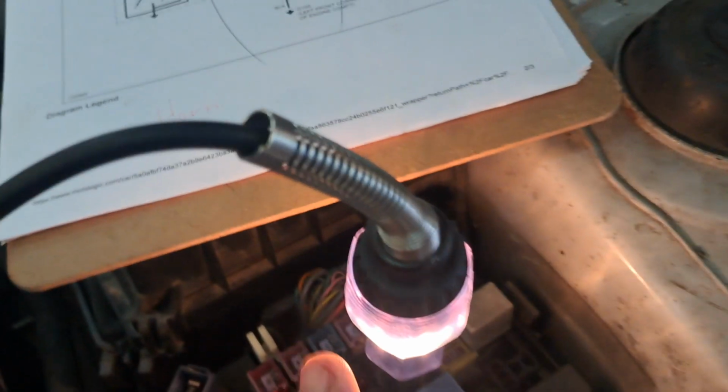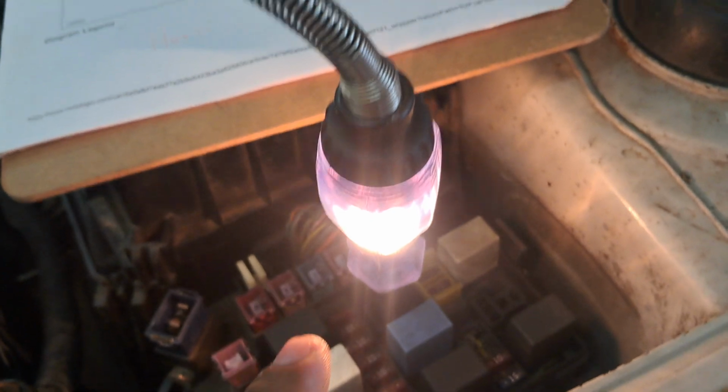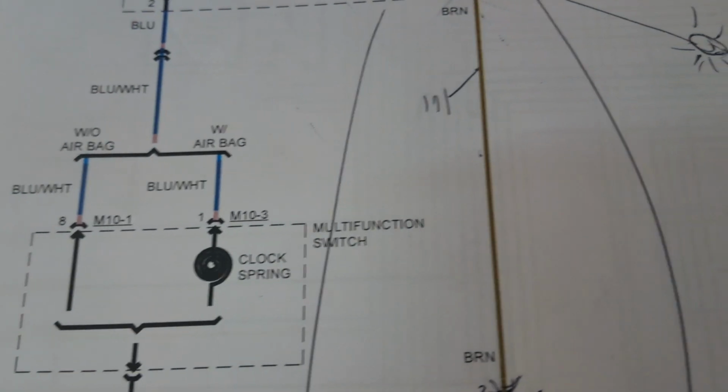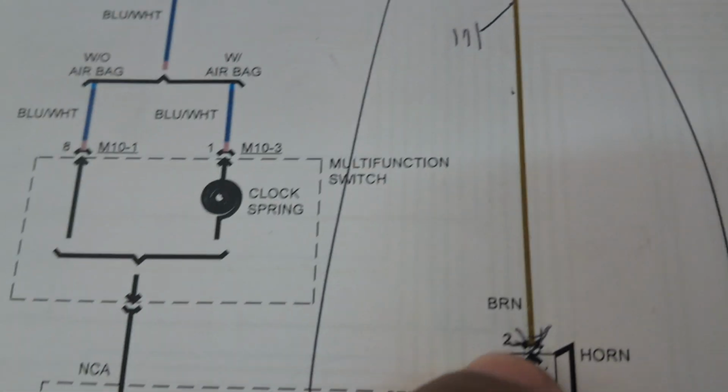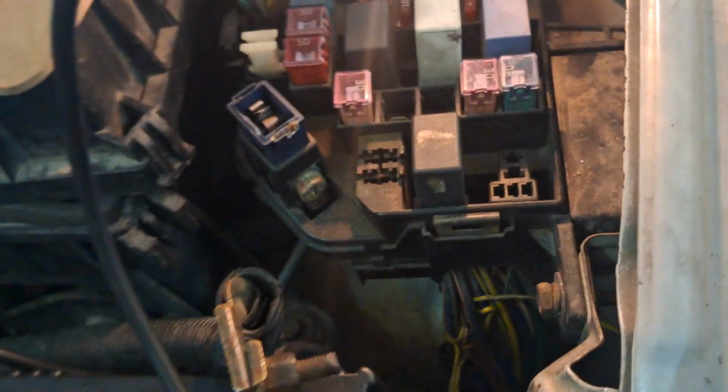But the light is still lit. So the light still remains lit. What it's telling me is that my short to ground is on the brown wire, this brown wire right here. So what we are going to do now is trace the wire loop.